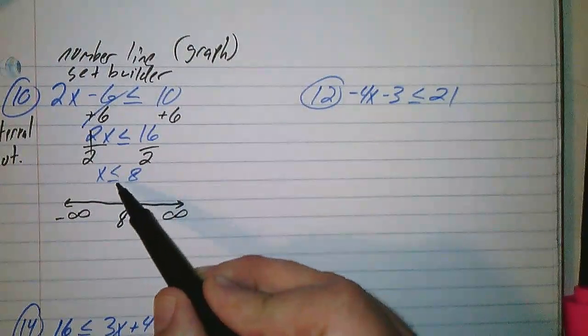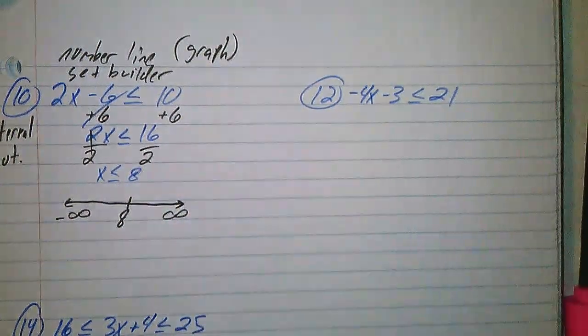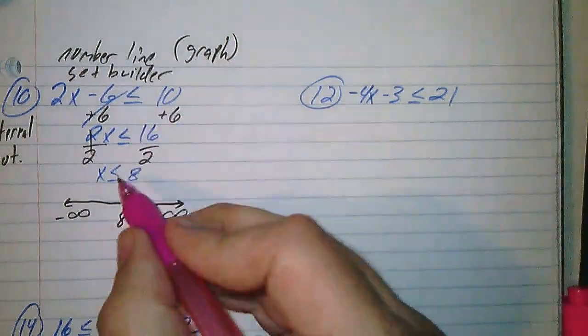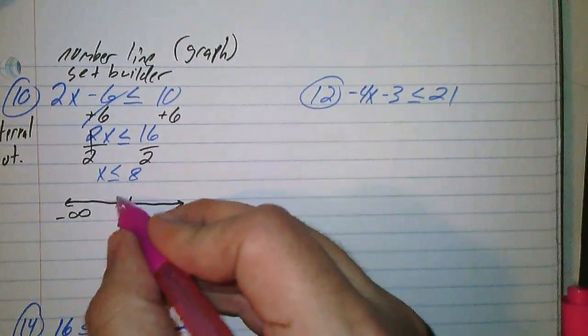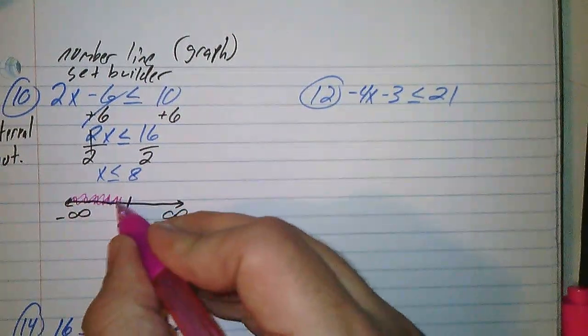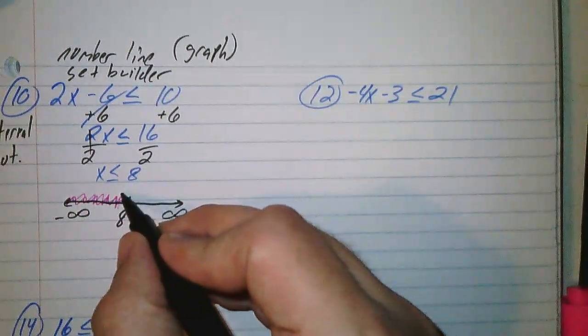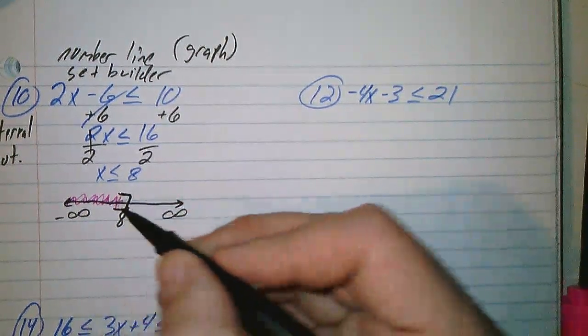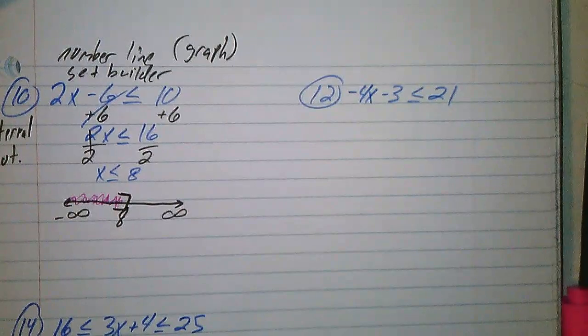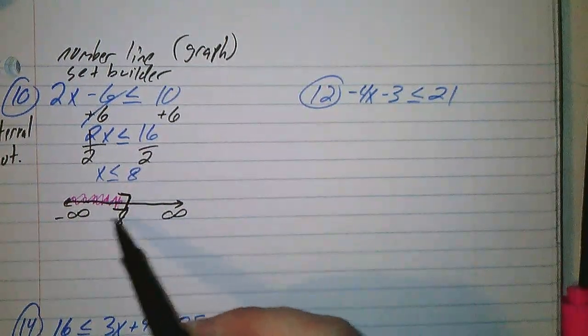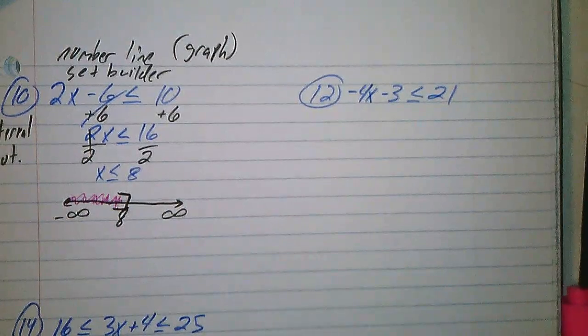Alex just asks for, in this case, a bracket because of the line under the symbol. So x is everything less than or equal to 8, so that's pointing us in that direction. And we could put a bracket at 8, and it should close the interval. So it's a closing bracket.